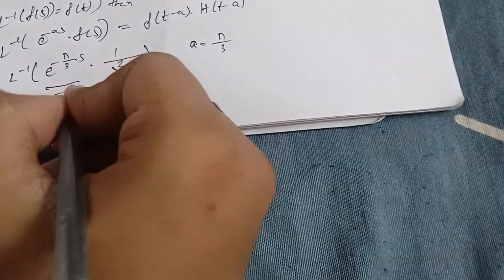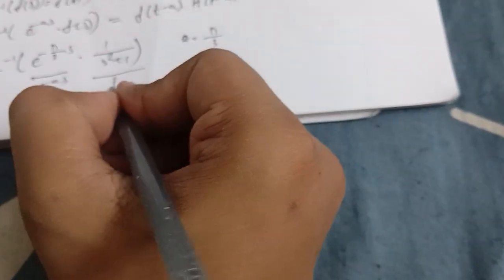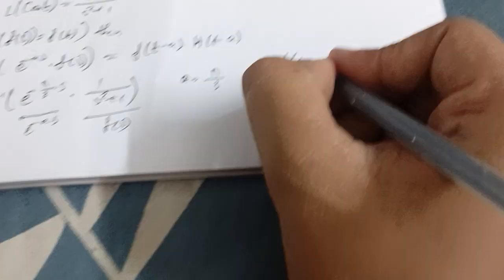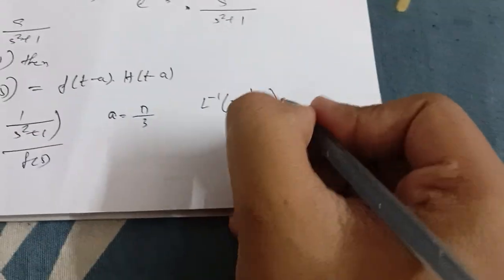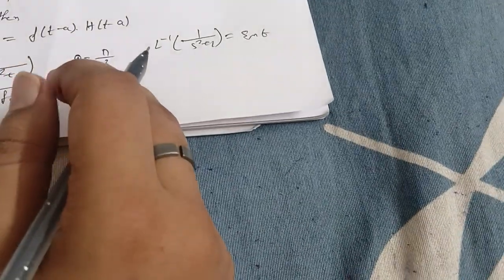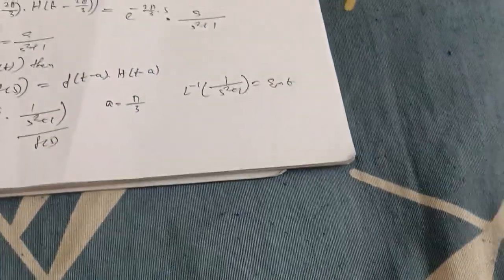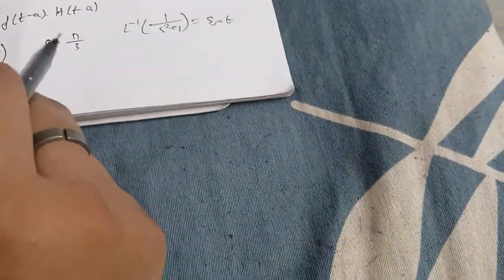If we see this F(s), Laplace inverse of 1 by s square plus 1, we know it's sin t, and a is equal to pi by 3. So you can directly write it as sin of (t minus a) and h of (t minus a).